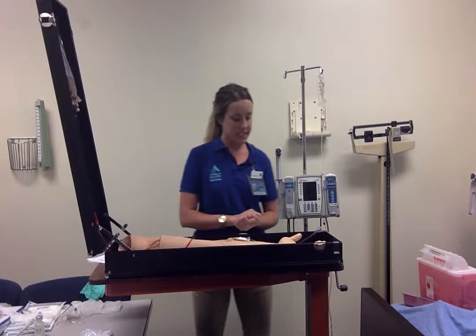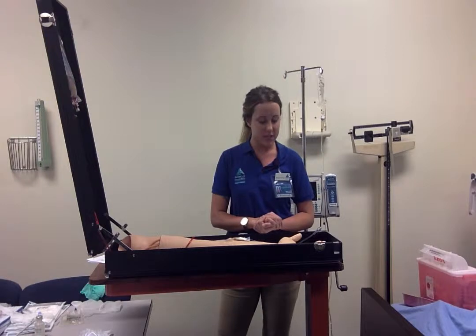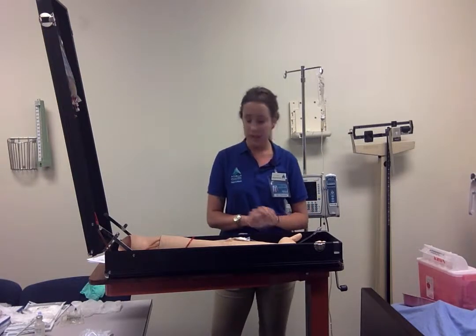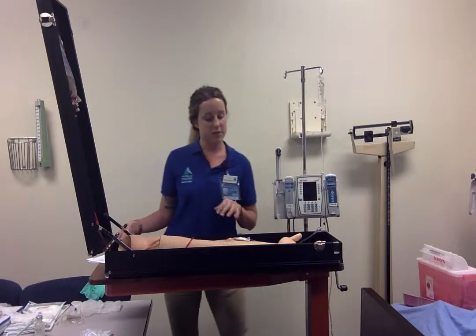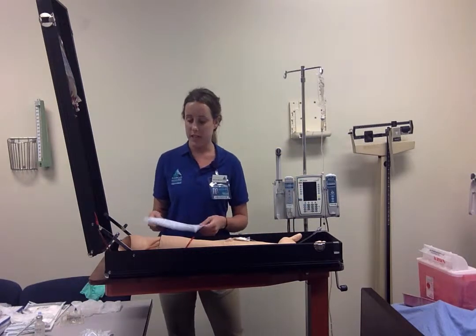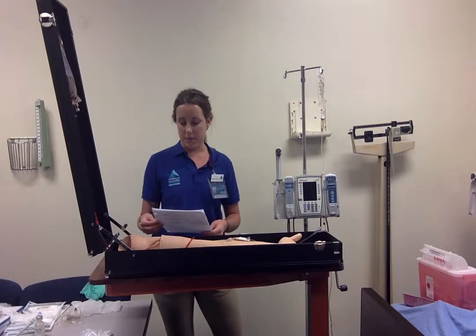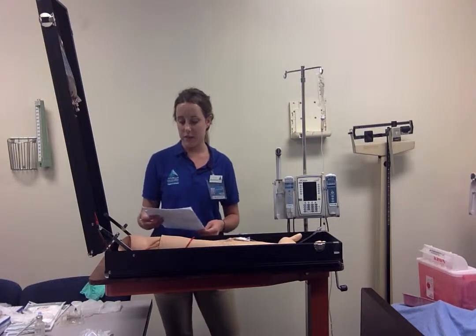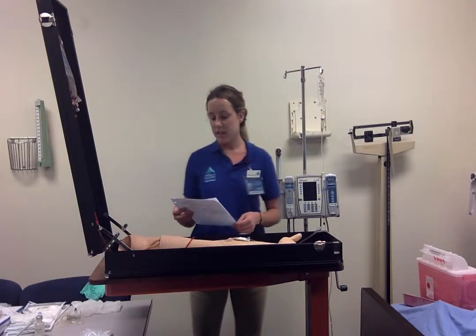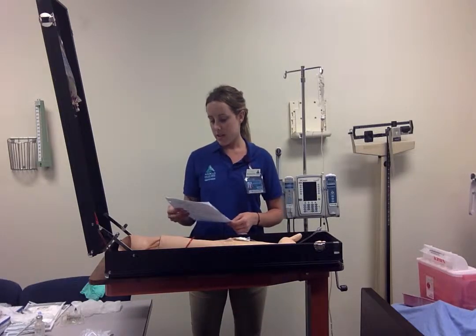I'm going to be doing an IV medication with a piggyback. I'm going to come in and first check the physician's order and verify the correct medication. Make sure there are no allergies. We're going to be administering Rocephin, 1 gram IV daily as directed over 30 minutes.